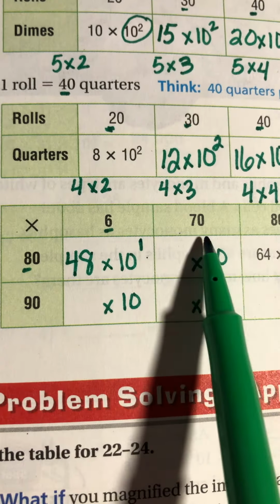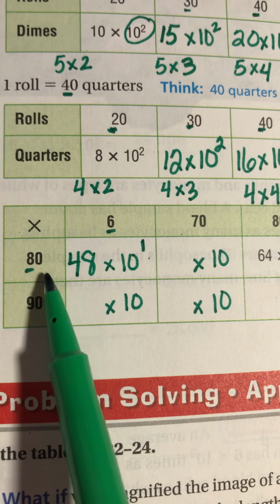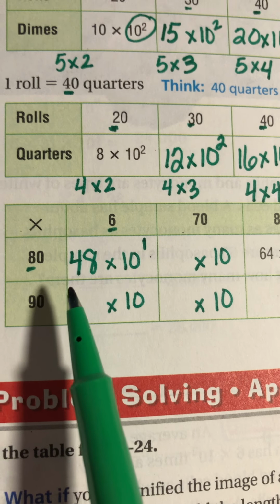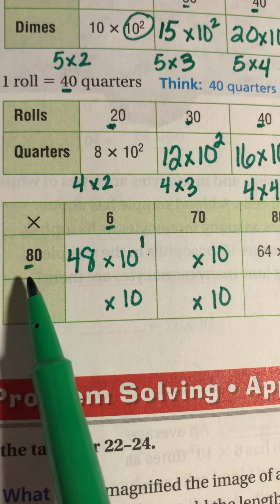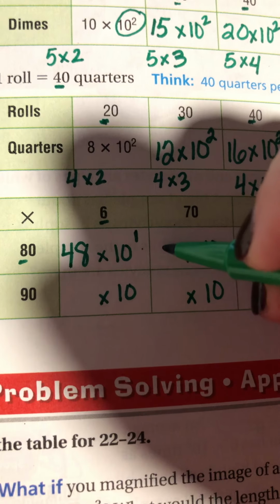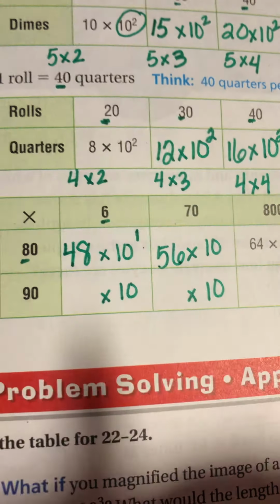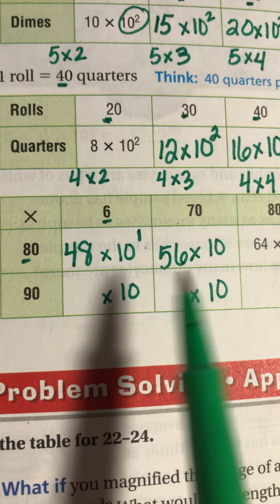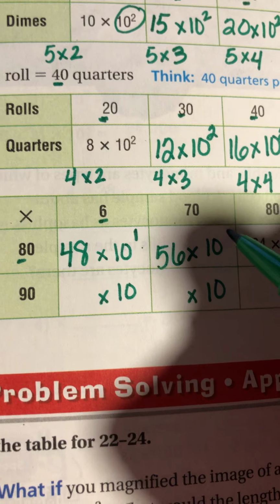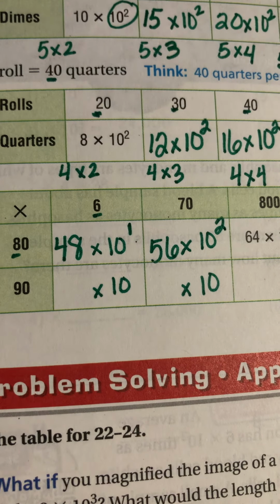But when you move over to the 70, you're doing 80 times 70. But you're going to make that easier in your head by saying 8 times 7, which is 56, times, now how many zeros do I have? Well, I have 1 over here, and I have 1 up here. So times 10 to the second power.